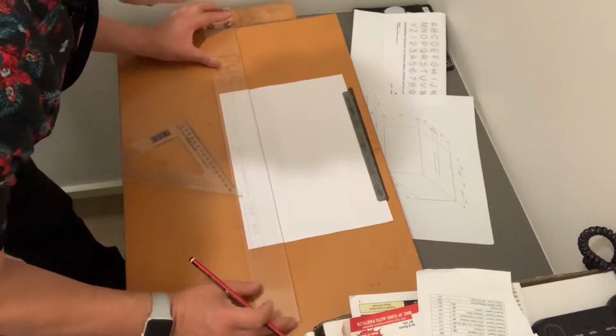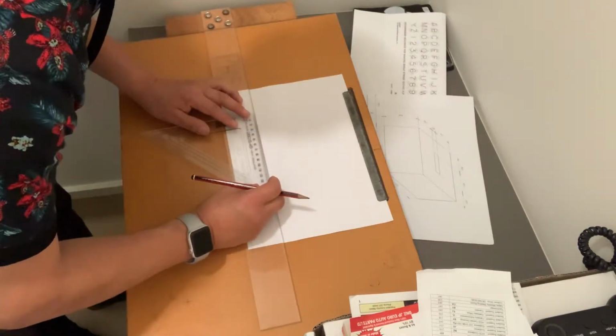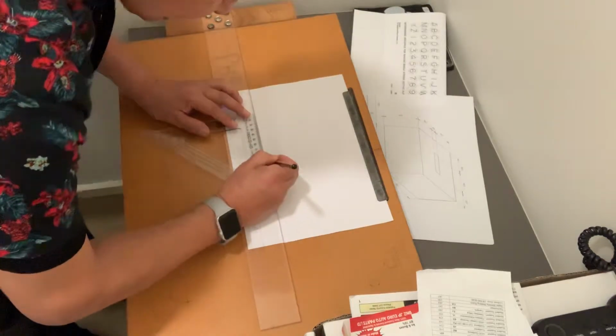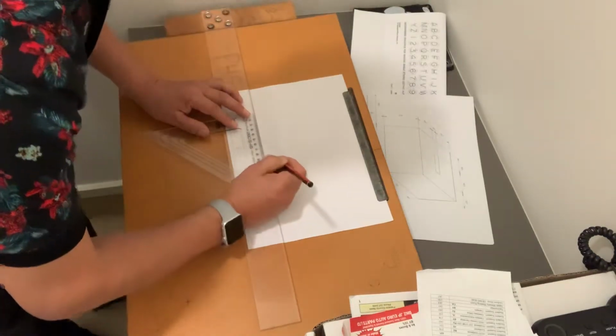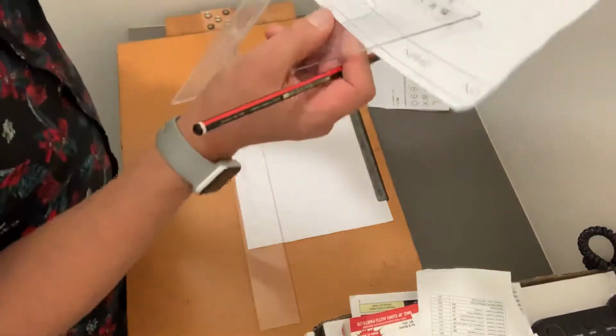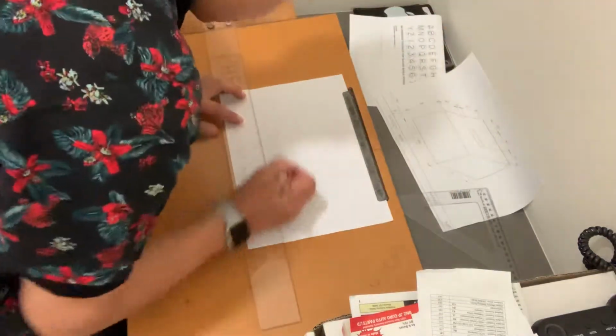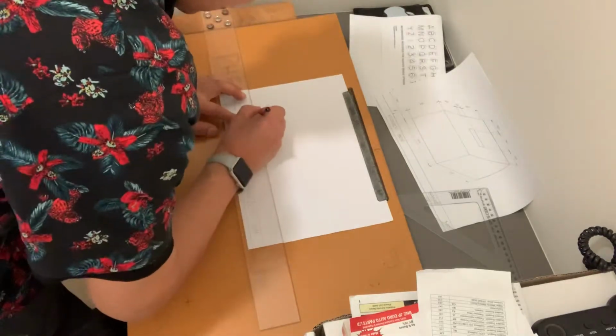I measure that from there. Then I have 100. Notice in this case, apparently it's done to scale, so that's good. So it's 1 to 1, so we should come out exactly with a drawing like that.